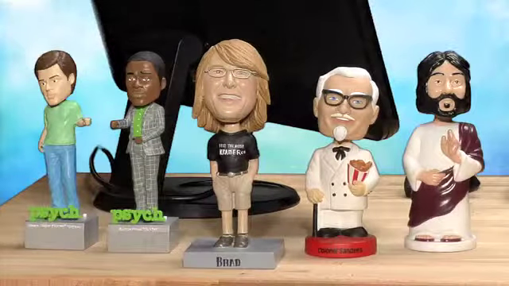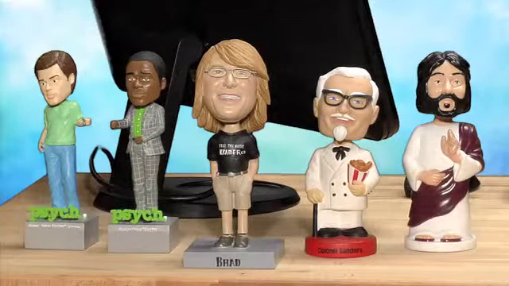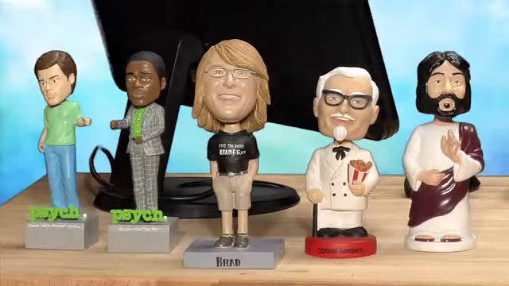And joined with me every week is the Fearsome Fivesome. We have Sean Spencer and Burton Guster from Psych. We have Little Whitey, Colonel Sanders, and of course, Jesus Christ, the Son of the Lord Most High.